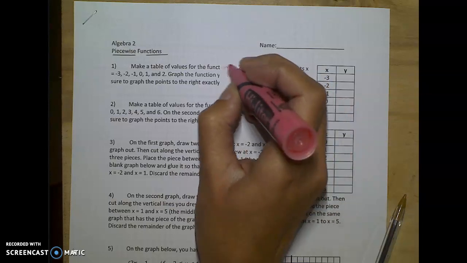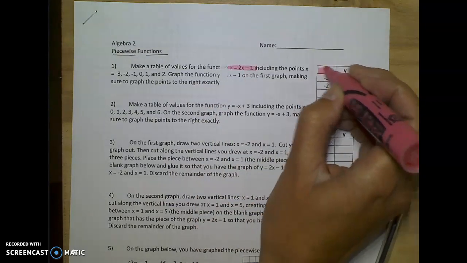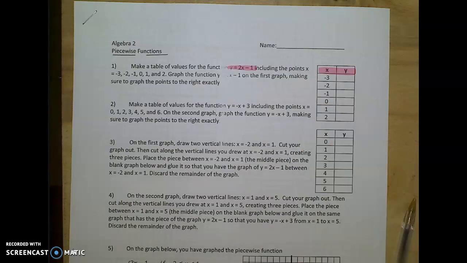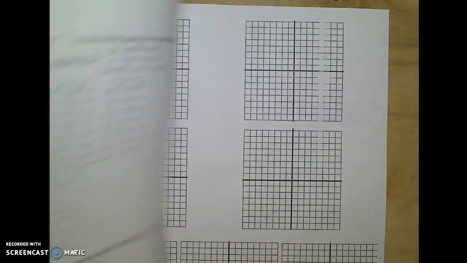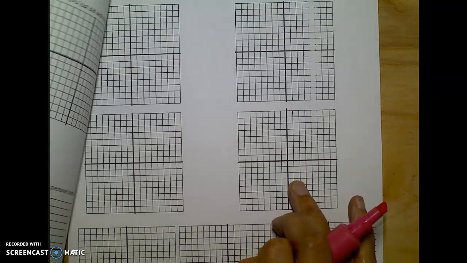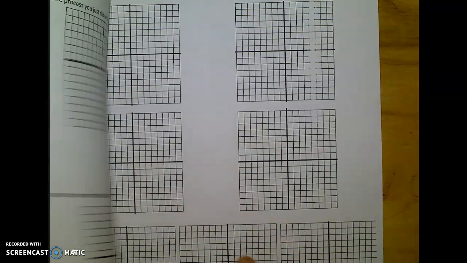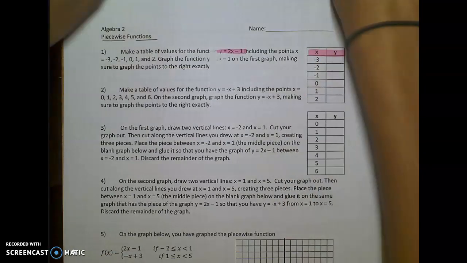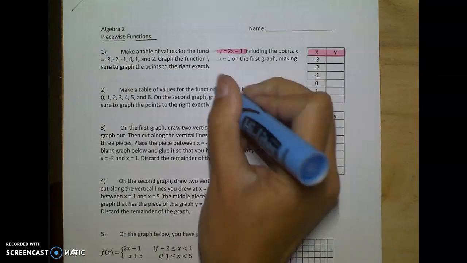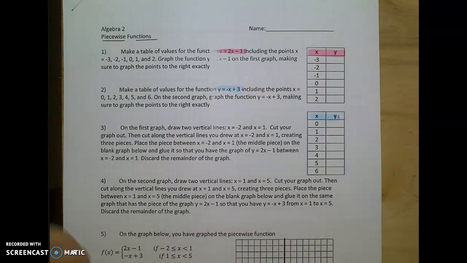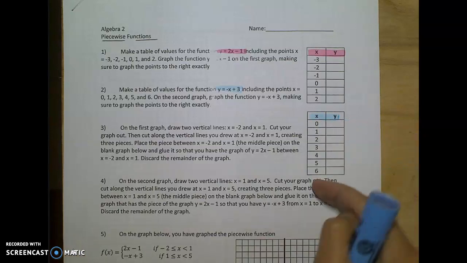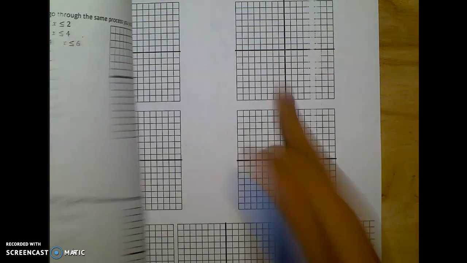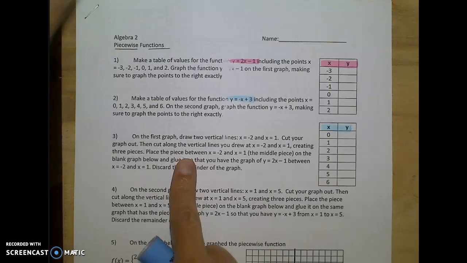What number 1 is asking me to do is take this equation right here and plug in for x and get this table of values for that equation. Then on the second page, you want to graph it on one of these blank graphs, only the points that they told you to. So only between -3 and 2. Then you're using this function, y equals -x plus 3, and this table of values for 0 through 6. Then you're going to get another graph and plot just those points on that graph. That's what 3 and 4 are talking about.